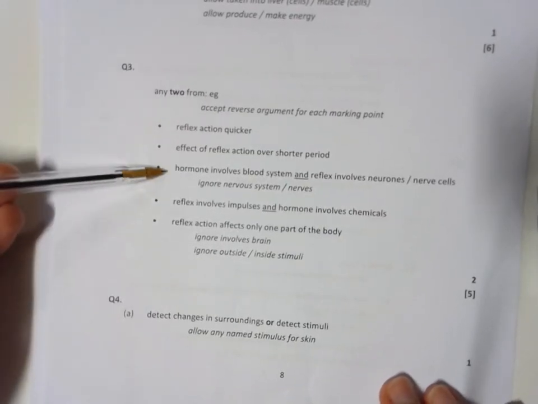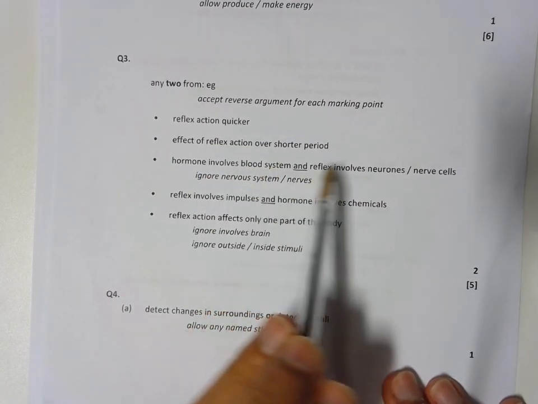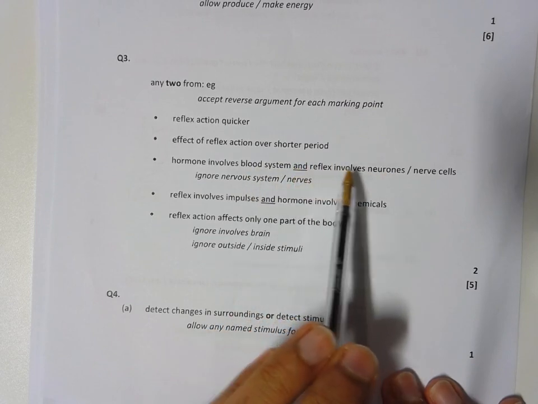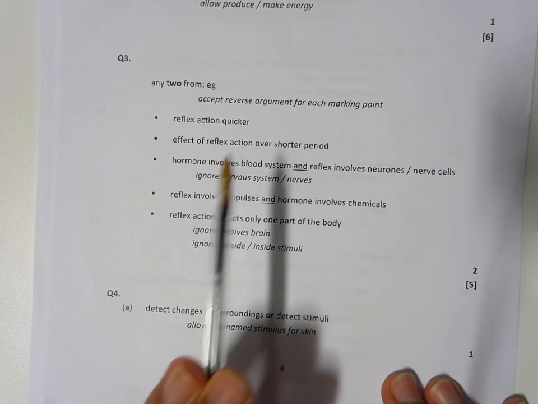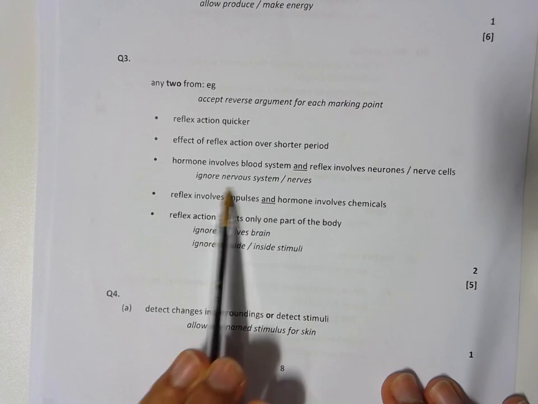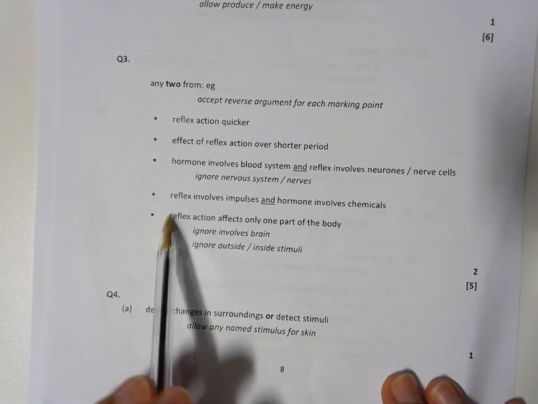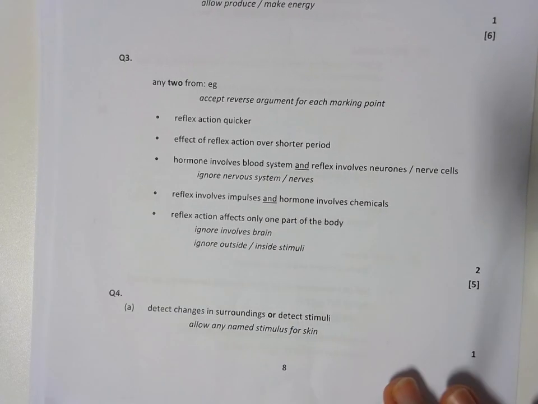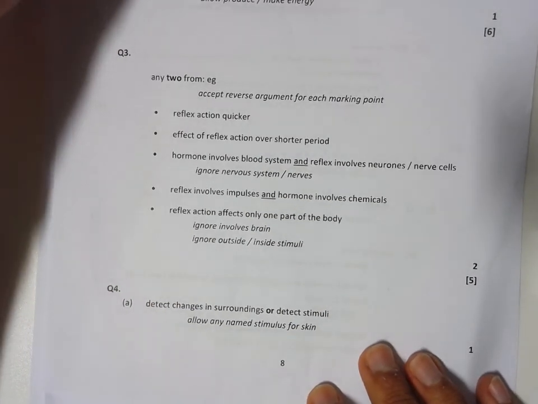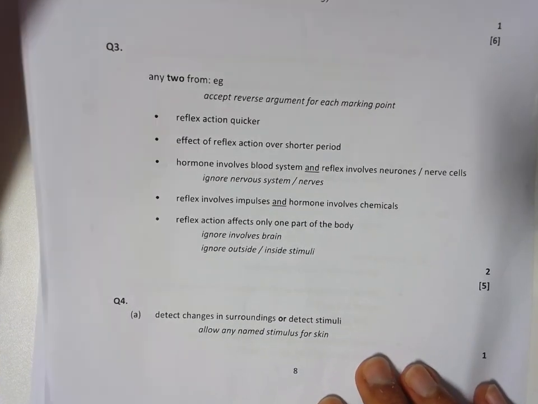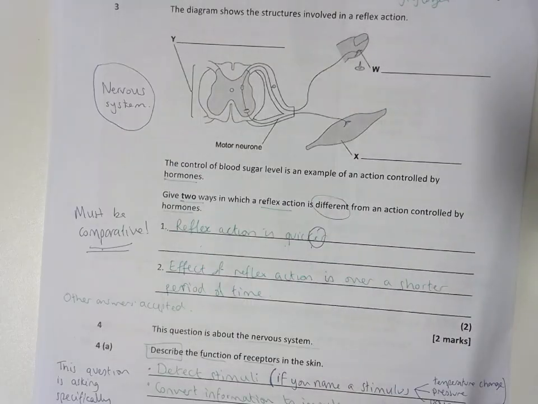Other answers that are accepted are here. So you can also say hormones involve blood and system, and the reflex action involve neurons or nerve cells. You can also say they involve impulses, whereas hormones involve chemicals. And you can say reflex affects one part of the body, whereas hormones affect maybe more than one part of the body, because it might affect all cells or a whole group of cells.